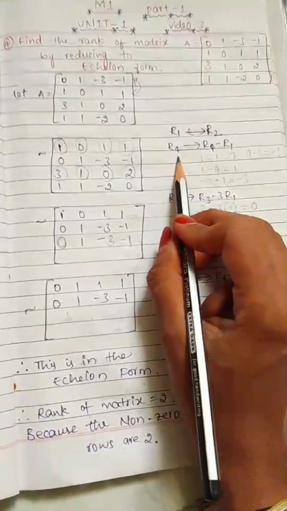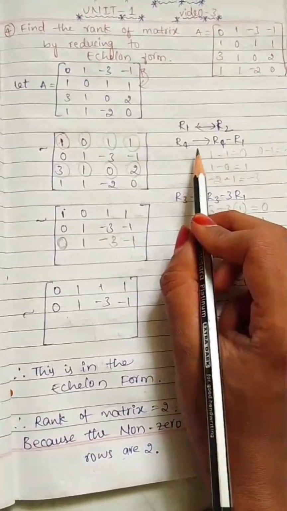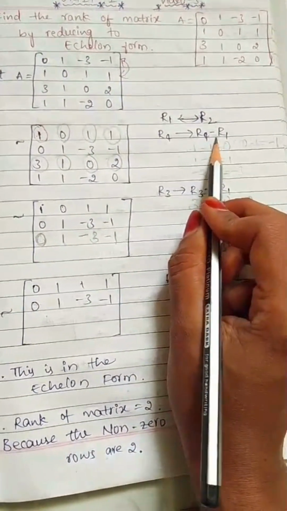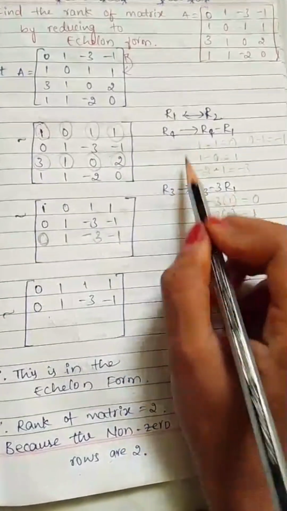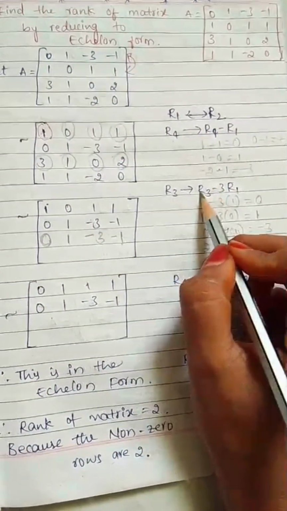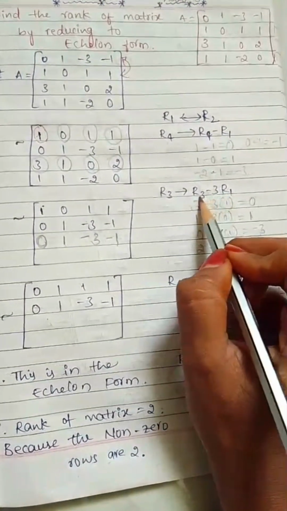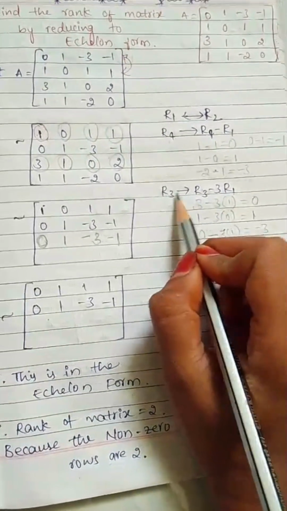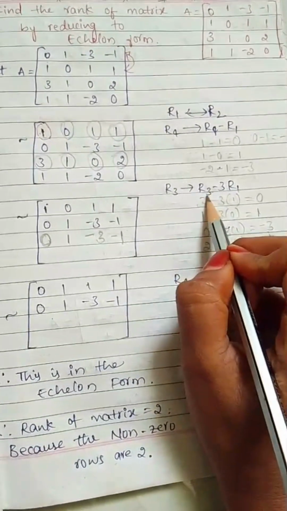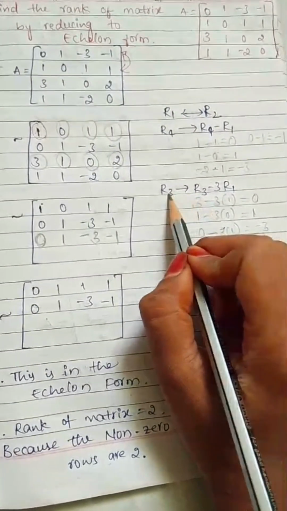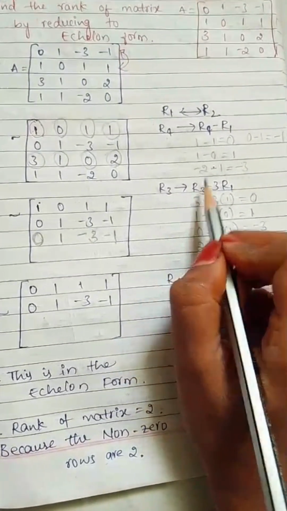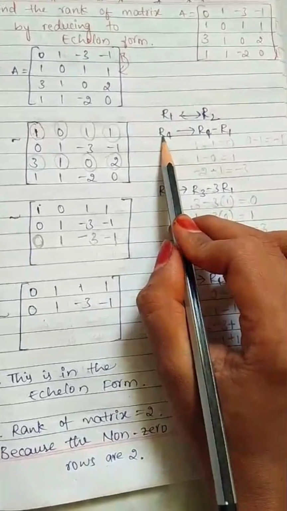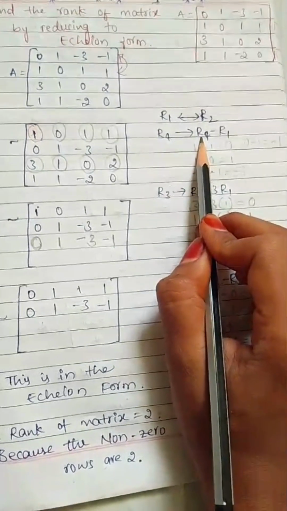And R4, we have to change the R4 as well. That's why R4 minus R1. In these steps you can get a doubt like, how can I know I have to do it like this only? Whenever you want to change R3, write down R3 as it is. If you want to change R4, write the R4 as it is.